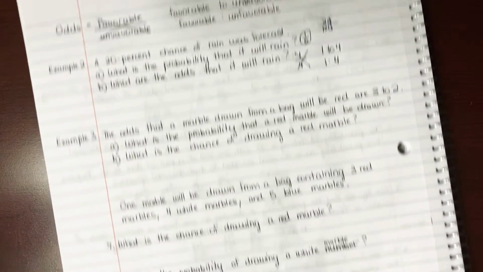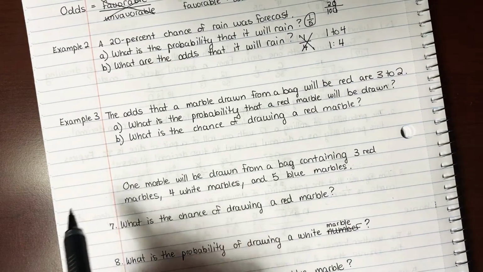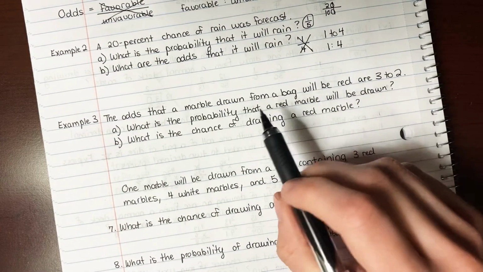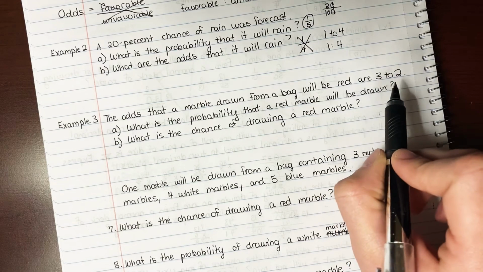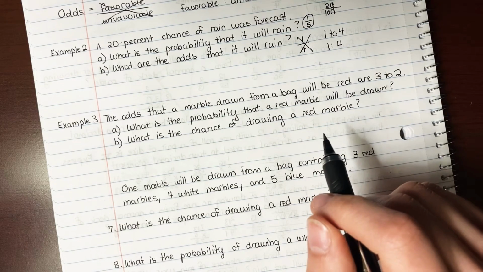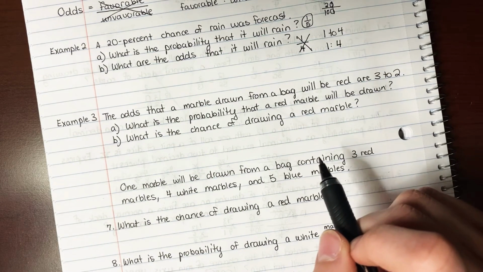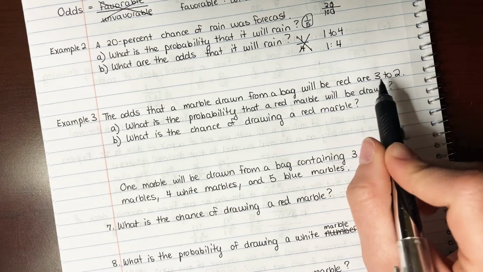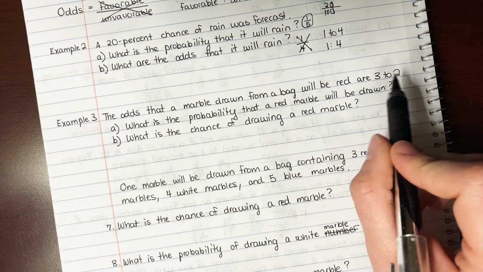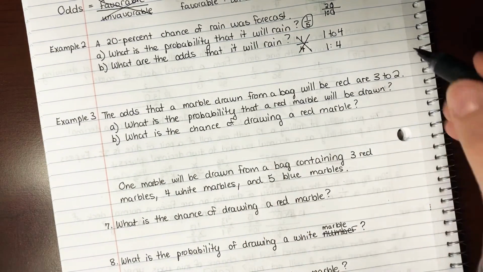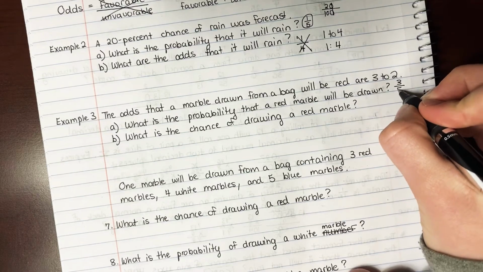All right? Example 3. The odds that a marble drawn from a bag will be red are 3 to 2. What is the probability that a red marble will be drawn? Okay, so if the odds of drawing a red are 3 to 2, how many red marbles are there? There are 3. Now, how many marbles are in the bag? There are 5, because you have 3 that are red and you have 2 that aren't red, because we're using odds here, favorable to unfavorable. So the probability of drawing a red would be 3 out of 5.